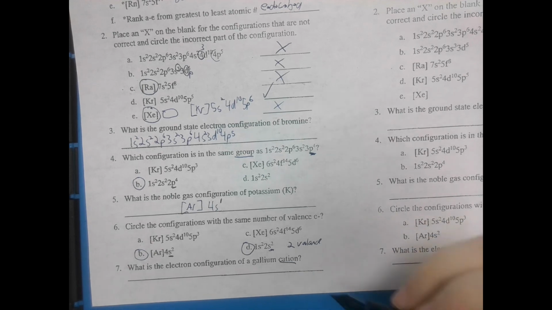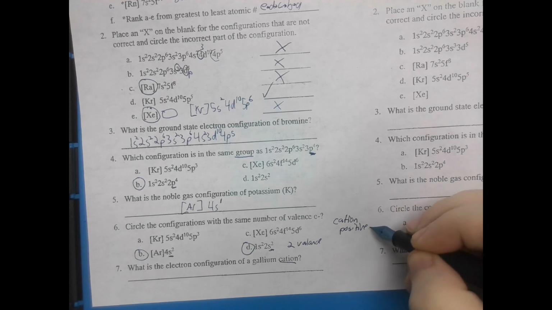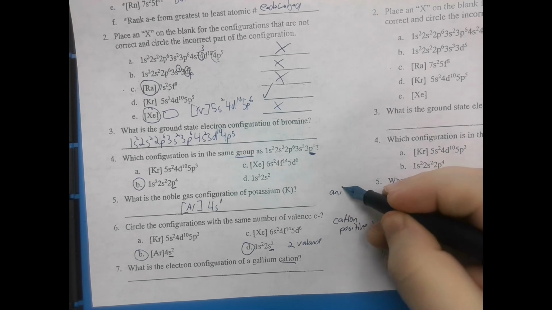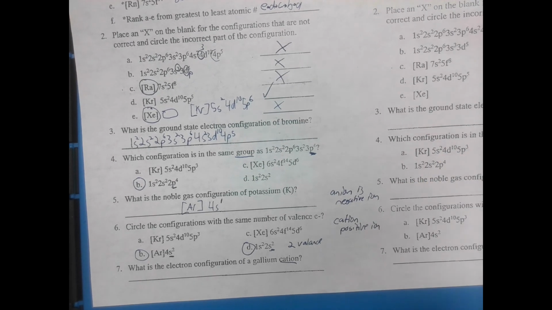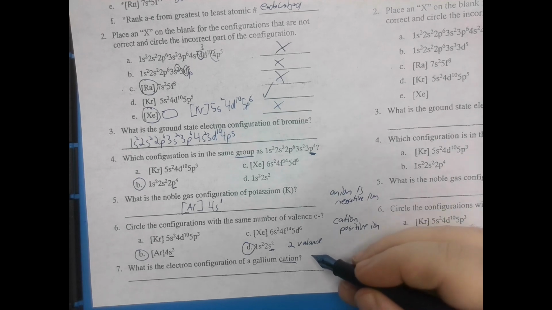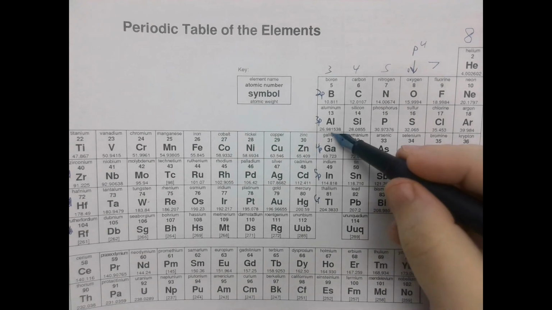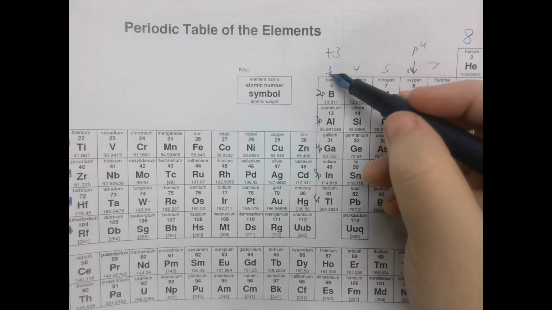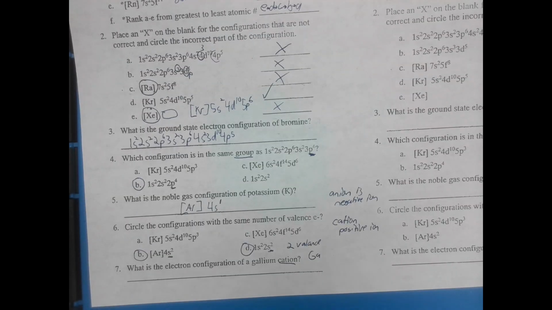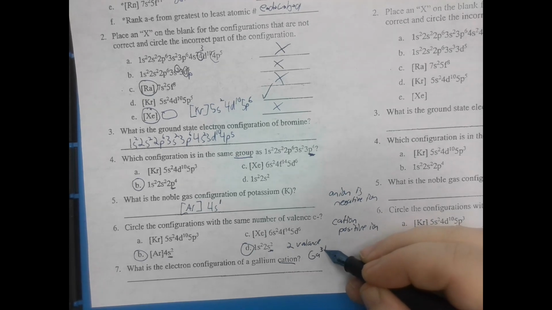Lastly, cation. A cation is just a positive ion. An anion is a negative ion. So we're looking at the ion version of gallium. Gallium is Ga. And everything in this group has a charge of +3. You want to lose these 3 electrons and become positive. And it says it right here, positive ion or cation. So we're looking at Ga3+.